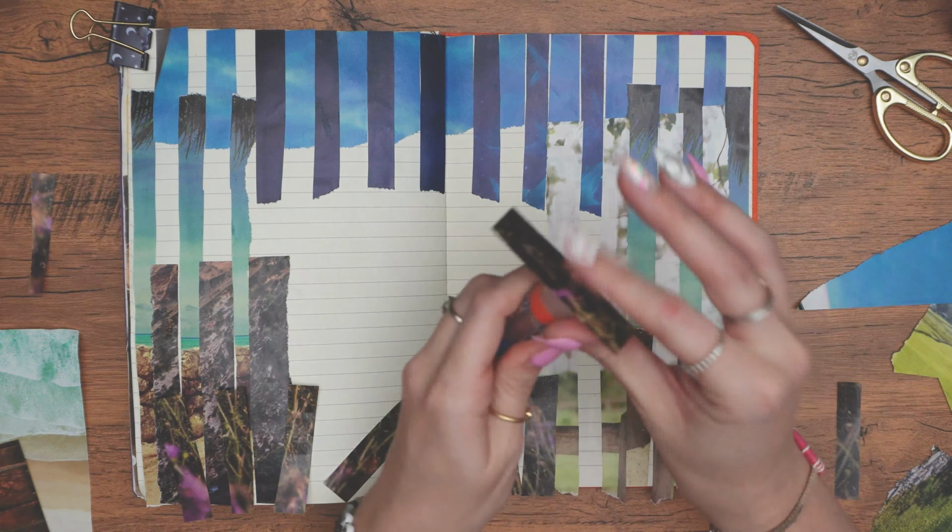And I actually had to leave this one out to dry with my journal still open because there was just so much glue on the page that I couldn't close it right away. Otherwise it would have been glued shut.